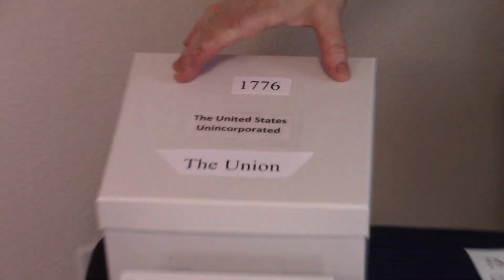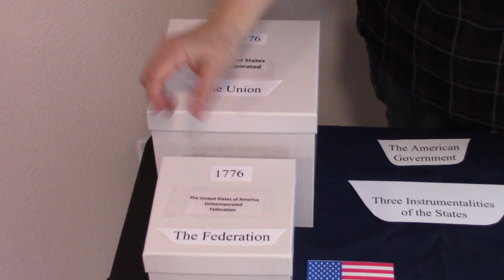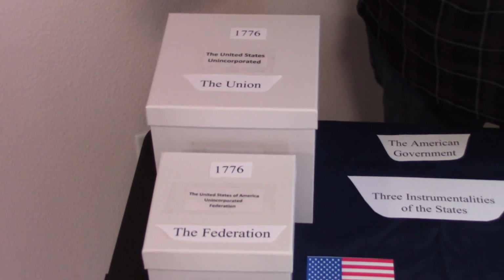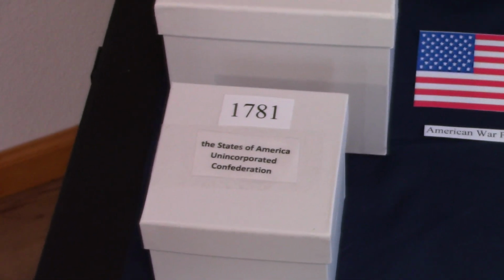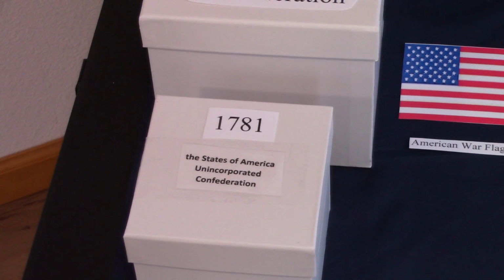Both the United States unincorporated and the Federation have been in session since 1776. In 1781, the Confederation disappeared. It ceased to function and became inoperable because they no longer had a quorum to conduct business when the Southern state-of-state organizations walked out. So these are instrumentalities of the states.